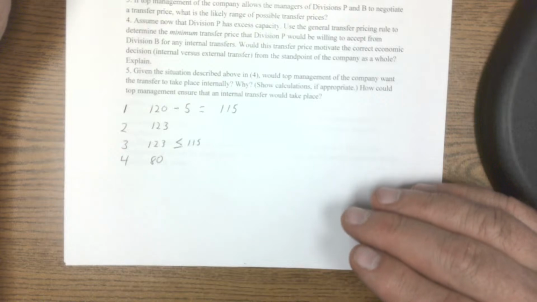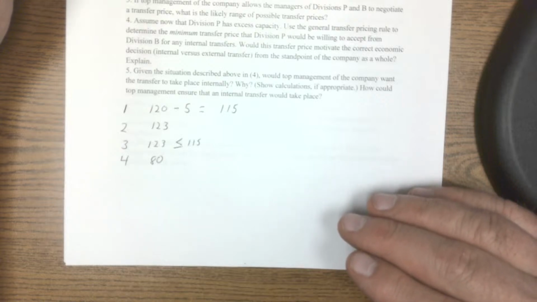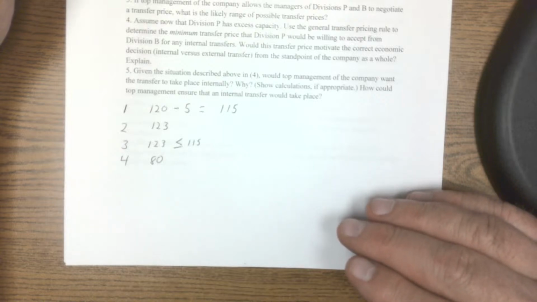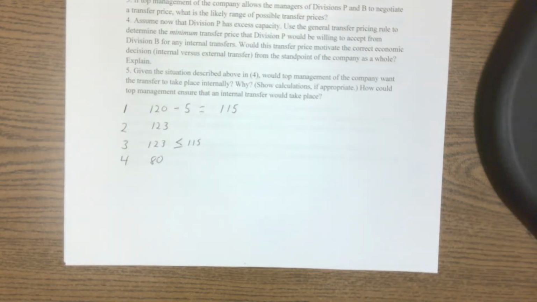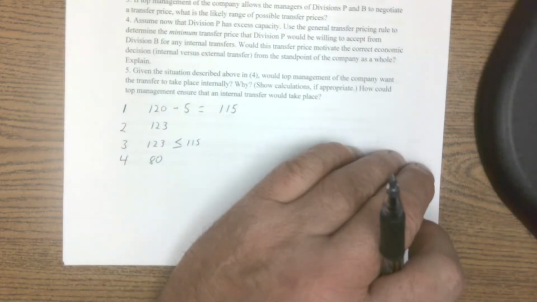Given the situation in 4, would top management of the company want the transfer to take place internally? Absolutely, because that's $43 a unit that they're going to profit that they're otherwise transferring to an outside company.